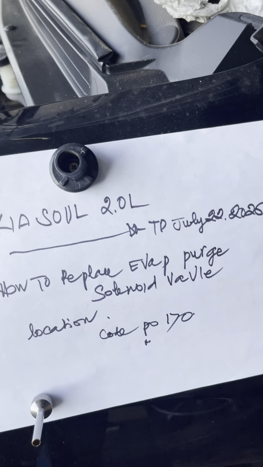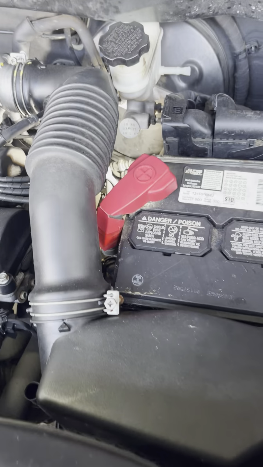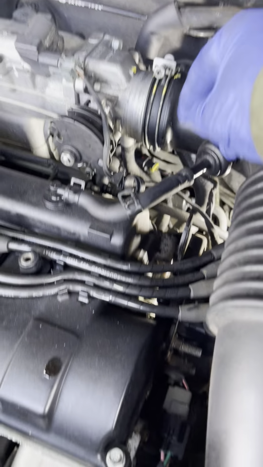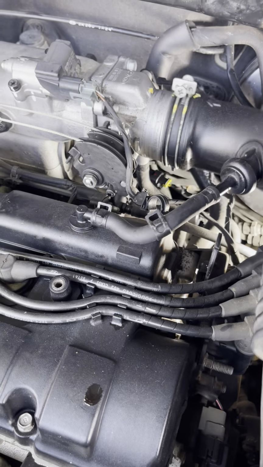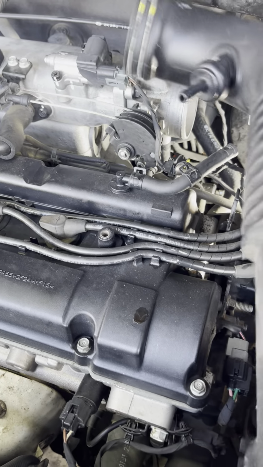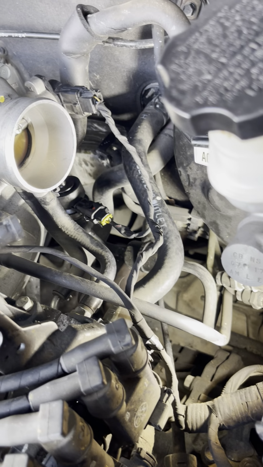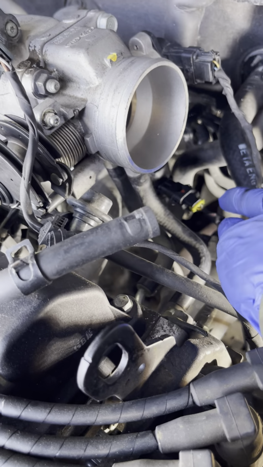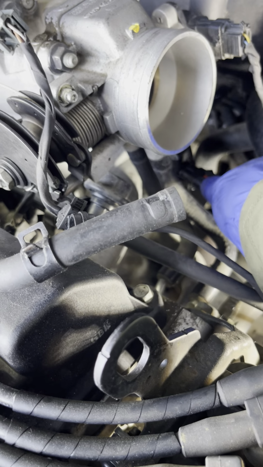P017G, and you need to change the purge valve. First, remove the air filter. Check the hose. The location of the purge valve is here. This one. You take off the connector.